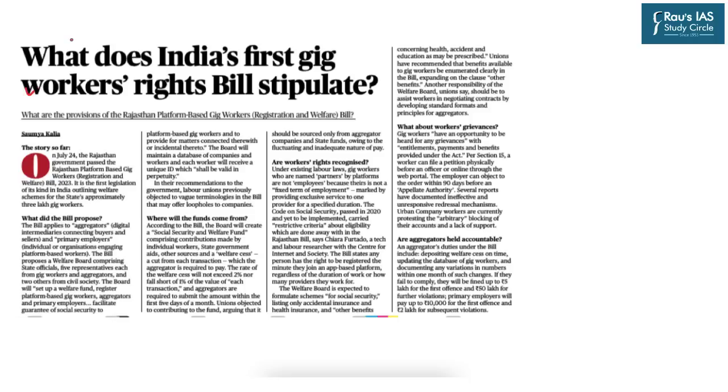This topic has appeared in Text and Context page in today's The Hindu Daily edition. As you can see, the topic is in relation to India's first gig workers' rights bill. Now, this bill has been passed by a state. Which is that state? Rajasthan. So basically, Rajasthan has become the first state to pass the Rajasthan Platform-Based Gig Workers Registration and Welfare Bill 2023.